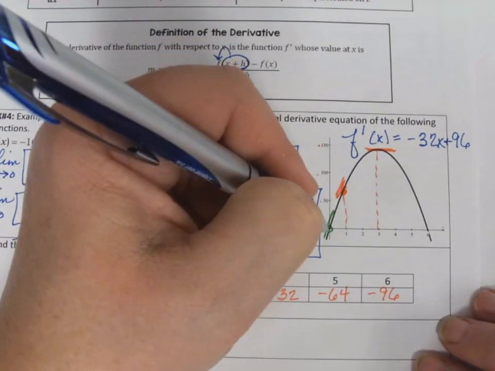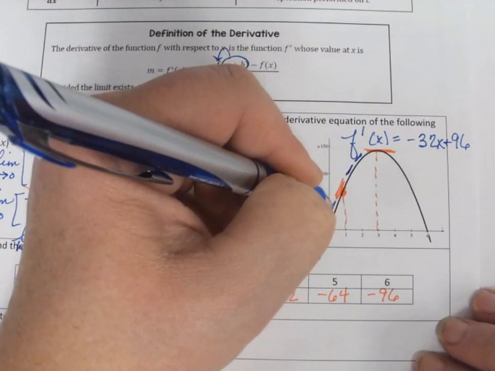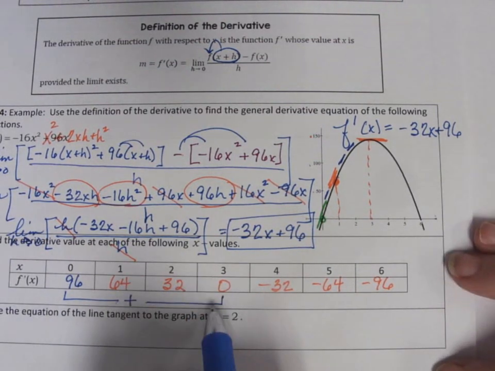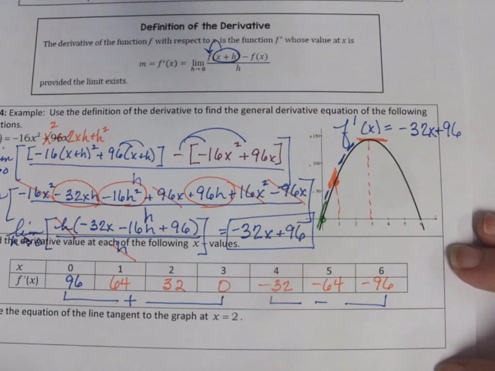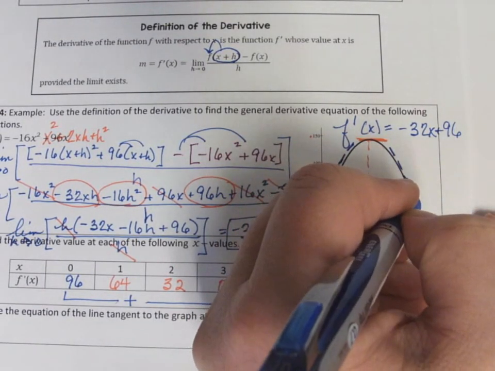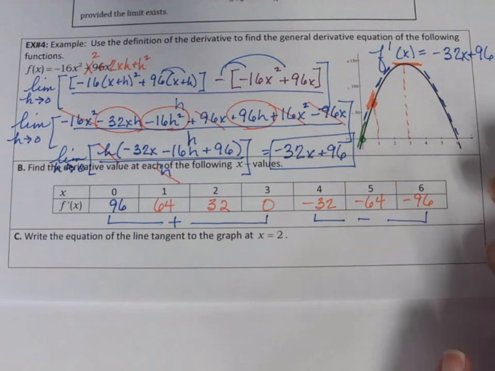Okay, and notice as we are going along our graph, if we were to draw little tangent lines, those slopes would all be positive. Once we pass that vertex, though, notice that all of our slopes are negative. So as we come down the hill, those little tangent lines are all going to be negative. Okay, or the slopes of those tangent lines are all going to be negative.